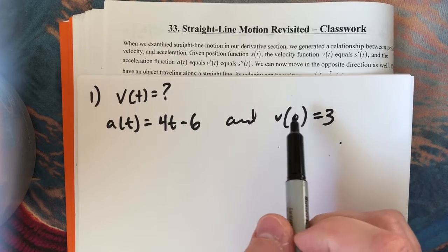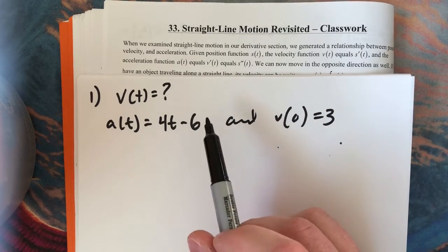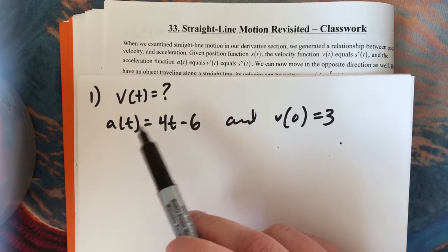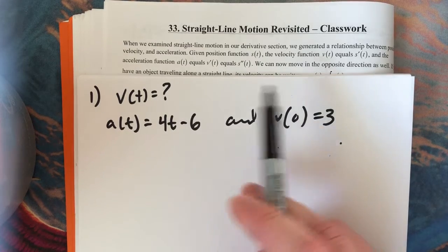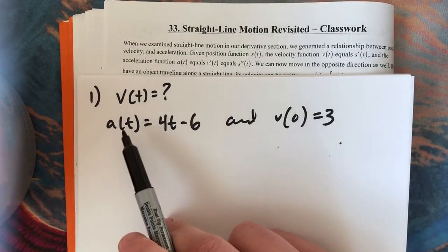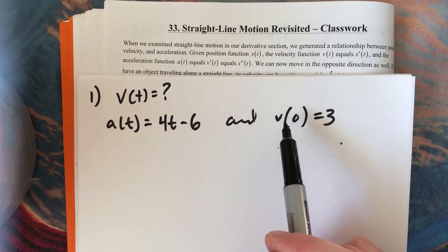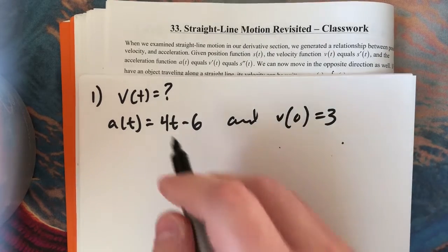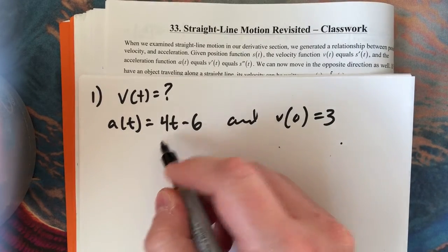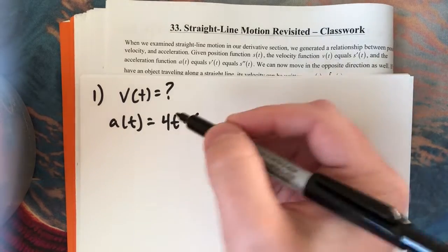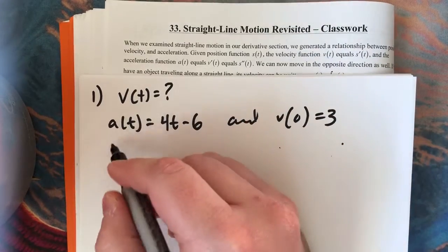The big deal here is that what we've done before is, if you know your velocity, take the derivative of it and find your acceleration. Now we're starting with our acceleration, and we're going to find our velocity. So all we have to do is take the integral with respect to time, with respect to t.